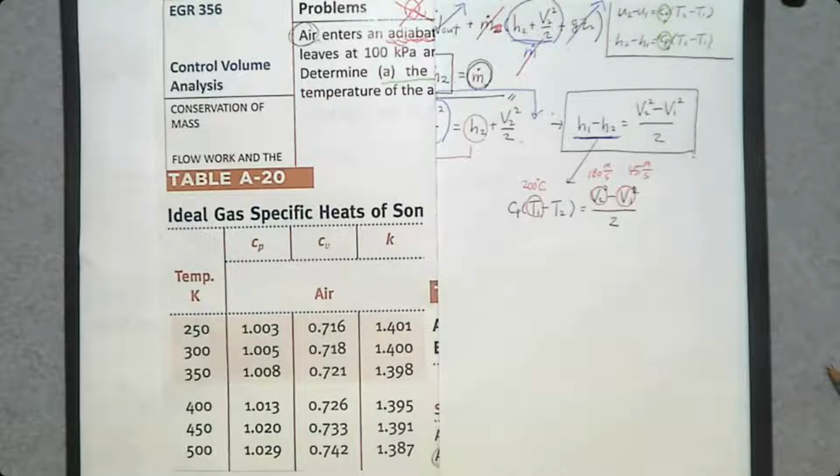We have to use the average temperature. You may remember in the last problem, we used the average temperature between the inlet and the exit to evaluate the specific heat. So, sounds simple. Let's determine the average temperature.